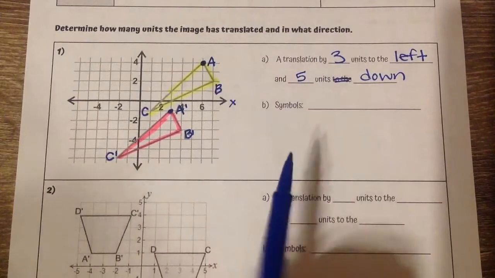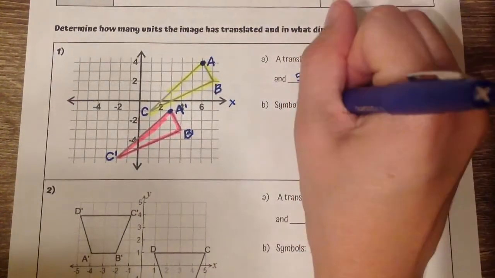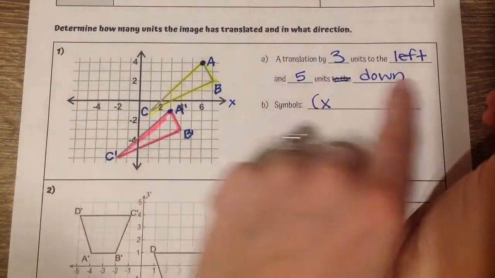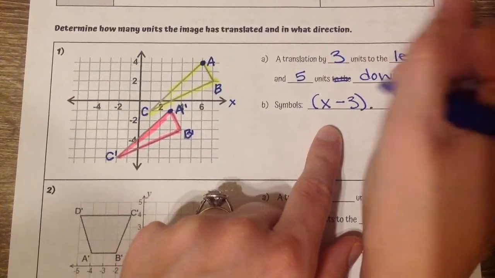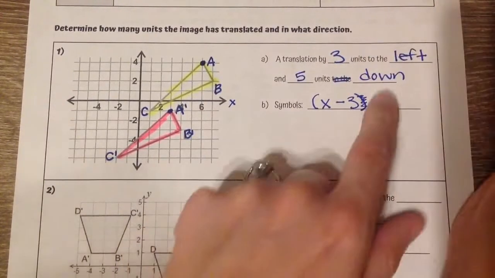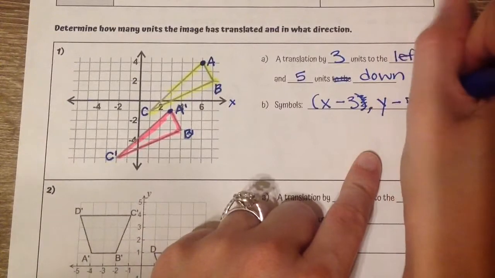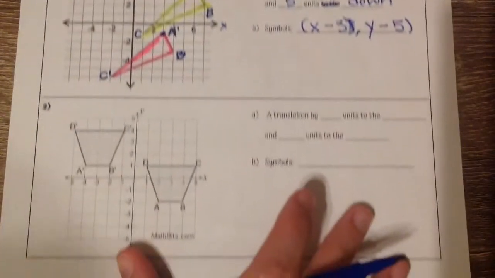For our symbols, we are writing this as x, since we went to the left, it's minus 3. And y, since it went down, minus 5. Let's try another one.